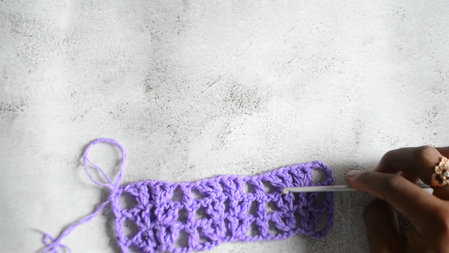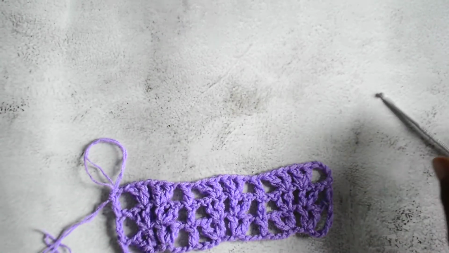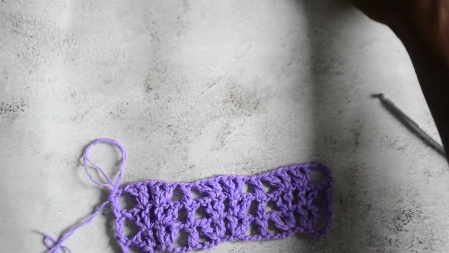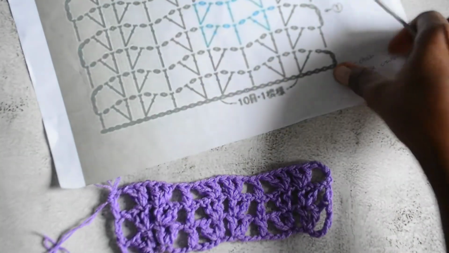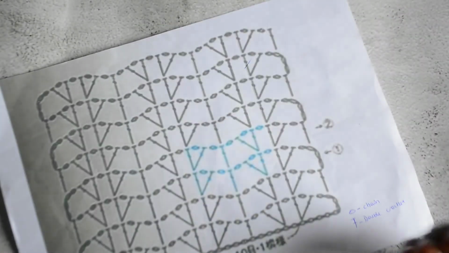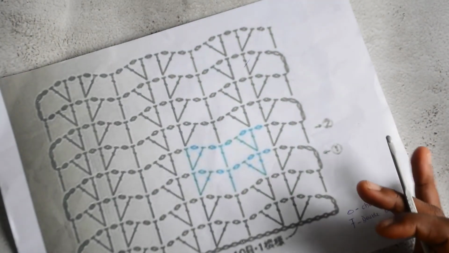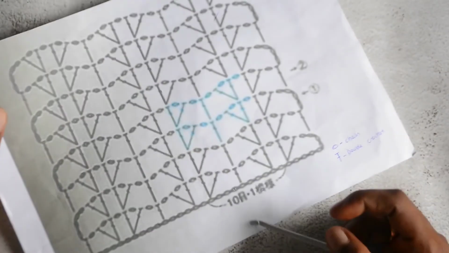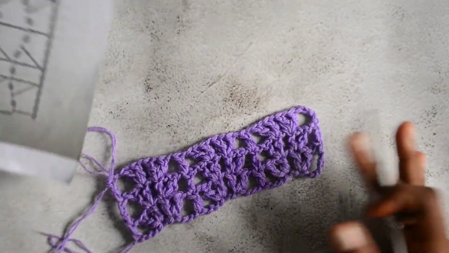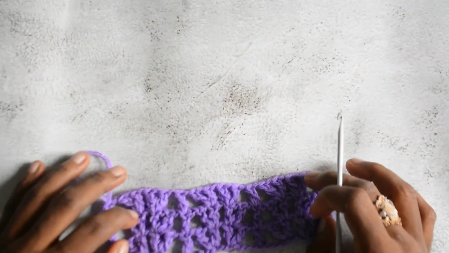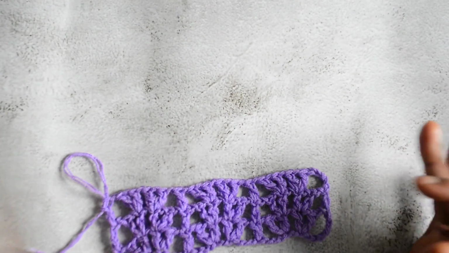You just keep repeating rows 2 and 3 until you get to the length that you want for this work, and I hope that you found this tutorial helpful. If you'd like to see me make anything with this stitch, feel free to leave me comments down below. Don't forget that you work it in multiples of 10 plus 1.